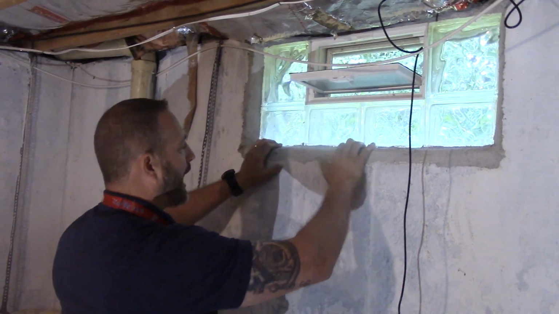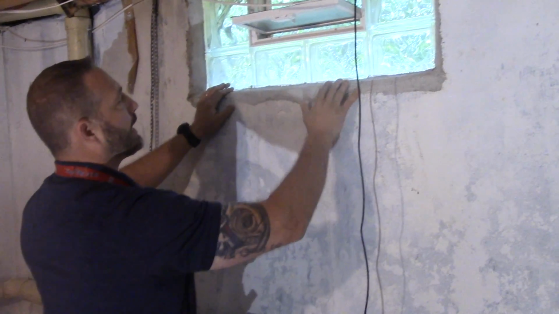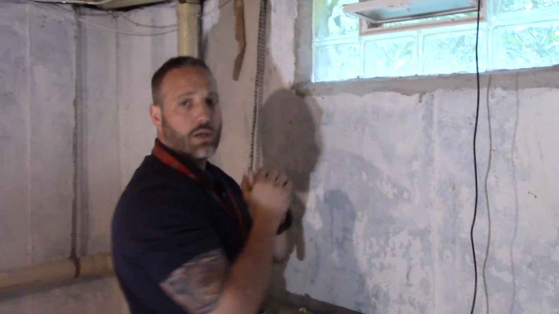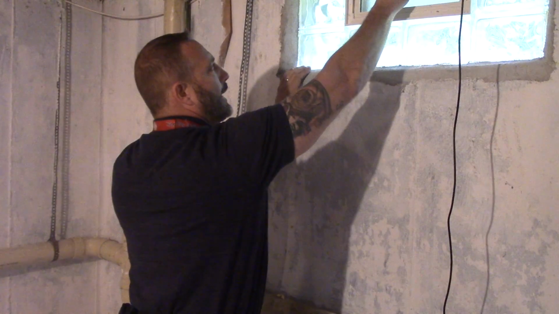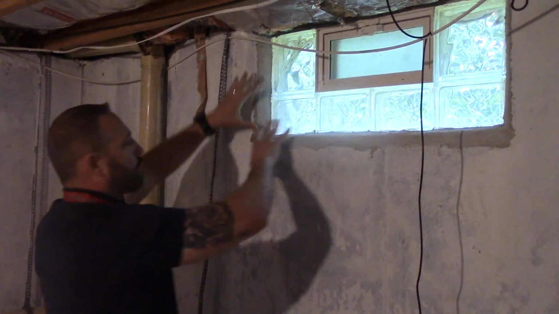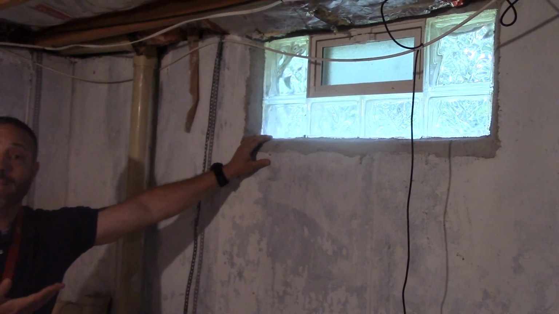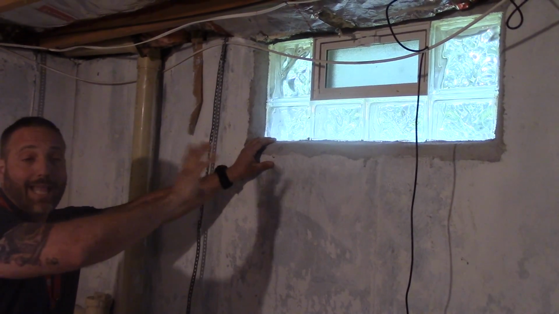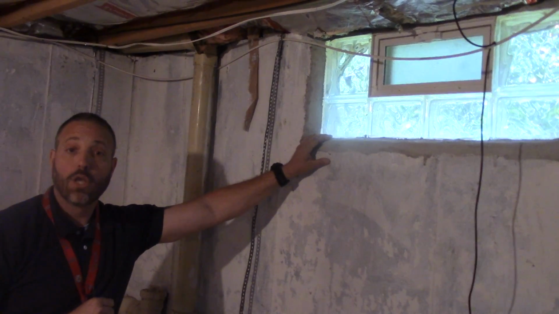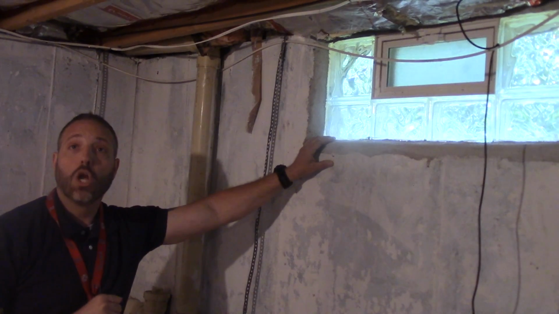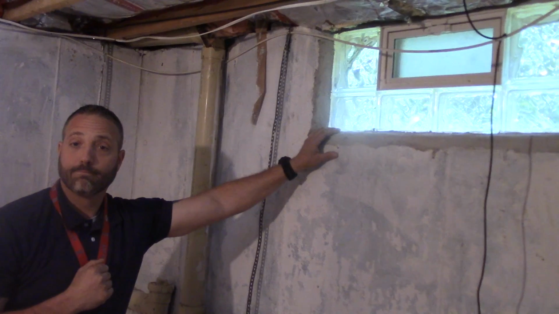So overall, I don't see any water leaks. I see that the blocks are securely in here. I see that the window can be operated. There's no defects there. So once we identify this window, this is going to become our standard. So now we're going to compare this to all the windows in the basement. So once we perform that, we're going to be looking at the joists and the flooring.